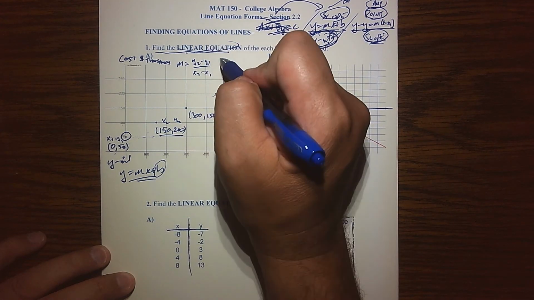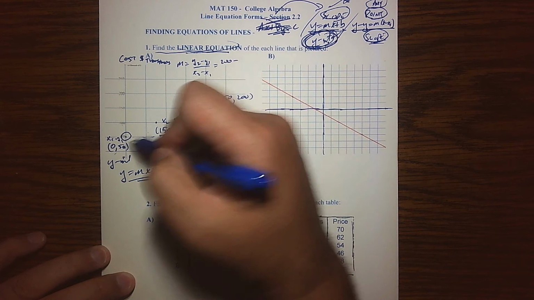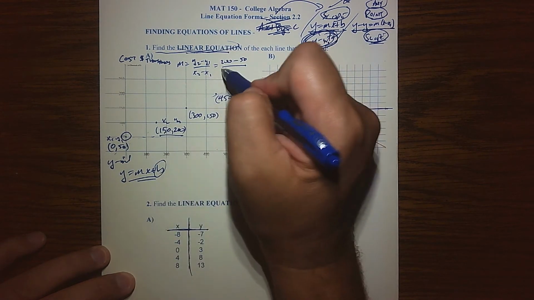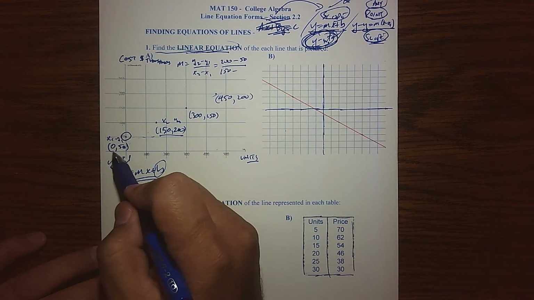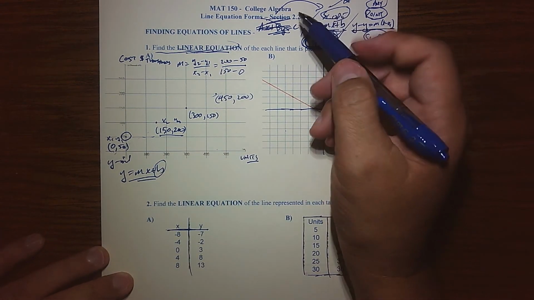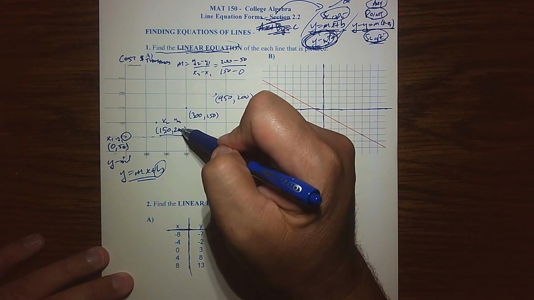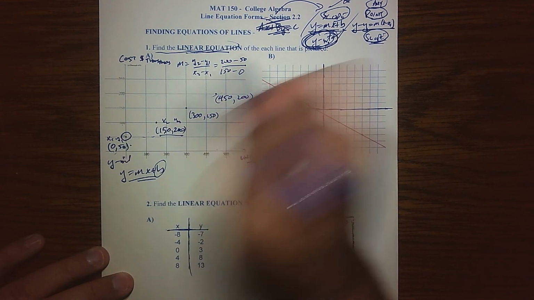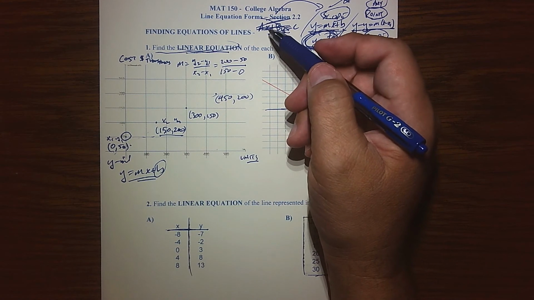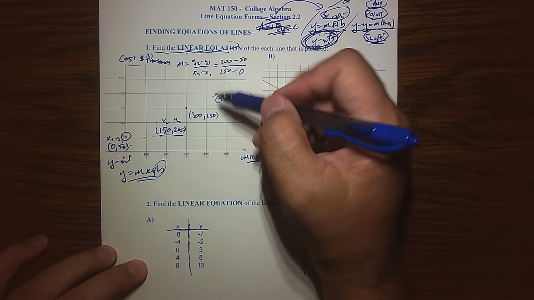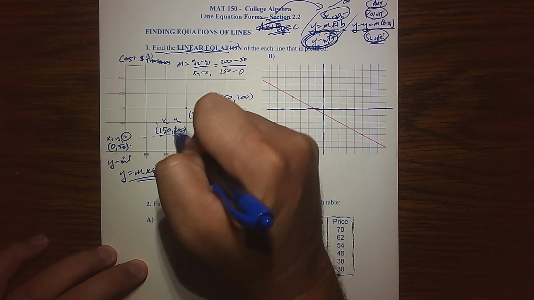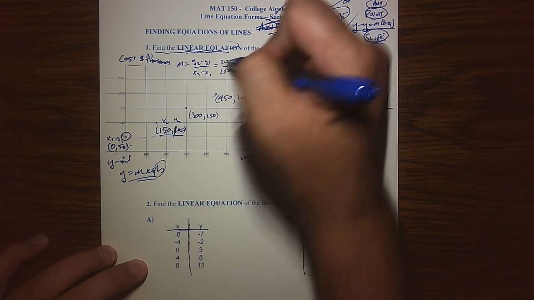So my y2 is 200, my y1 is 50, my x2 is 150, and my x1 is 0. All right, so let me make sure. 200 minus 50, 150 minus 0. All right, and so we're good to go there. Something doesn't look right. Hold on. Did I graph that 150? This is 100, you guys. I'm sorry. So that should be a 100.